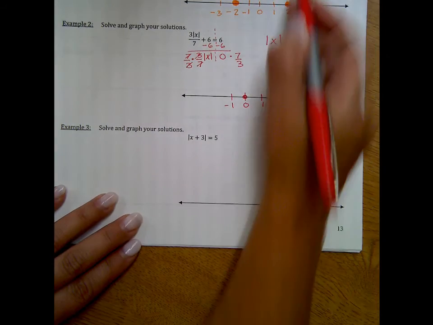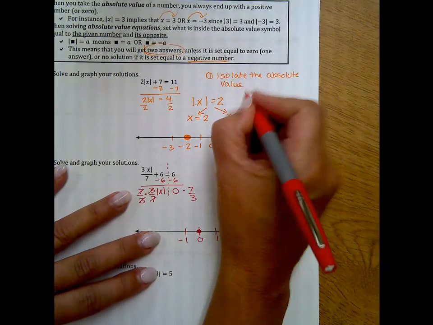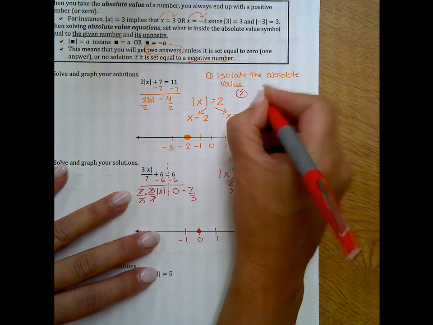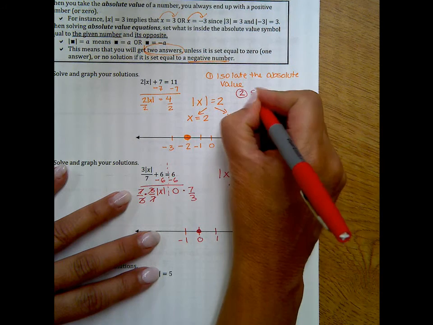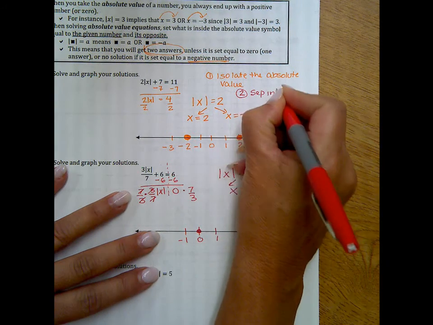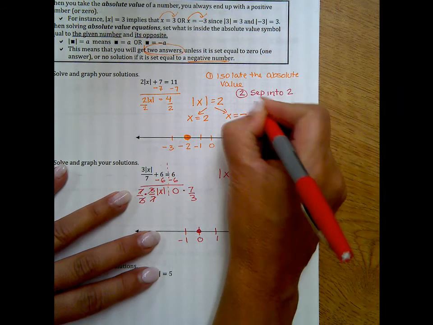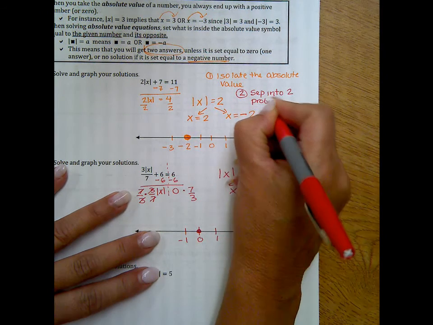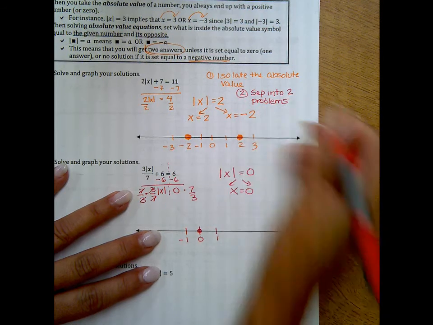So solve and graph your solutions. First, we isolate the absolute value. Then we separate into two problems. Don't forget to do that.